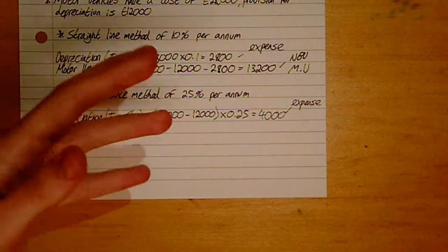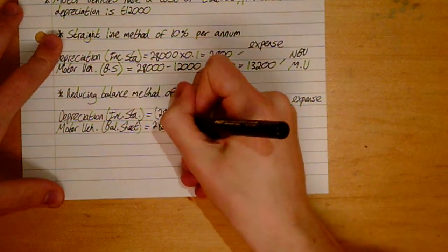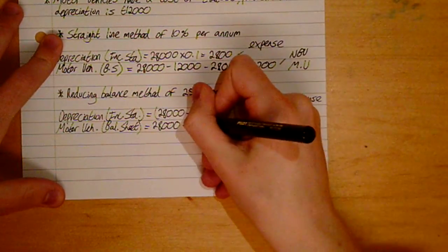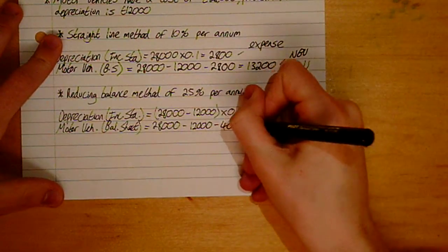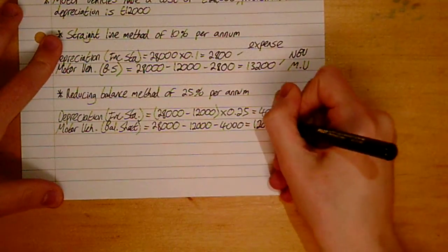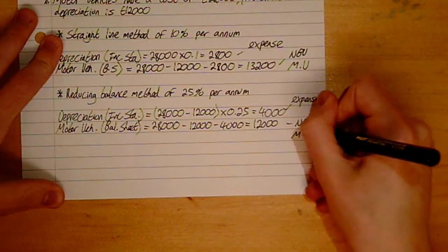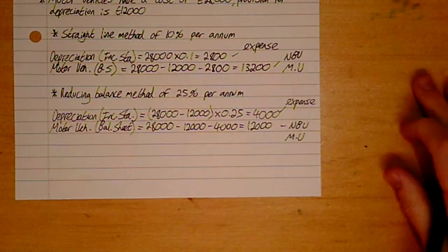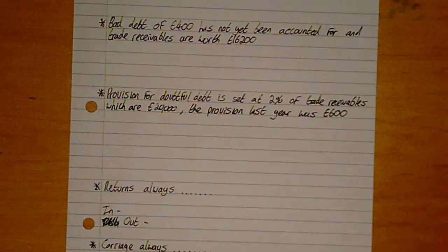We're just doing cost minus all the depreciation, so it's just simply going to be 28,000 minus 12,000. The provision's the same, it's just this year's depreciation is a bit different, it's 4,000. So that's 28 minus 16, so the new net book value is 12,000. And that's depreciation.